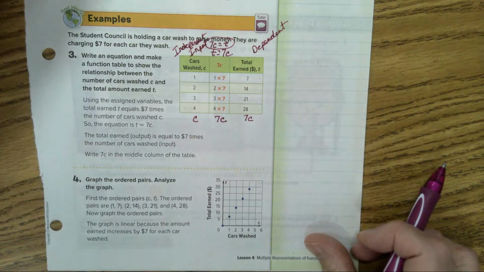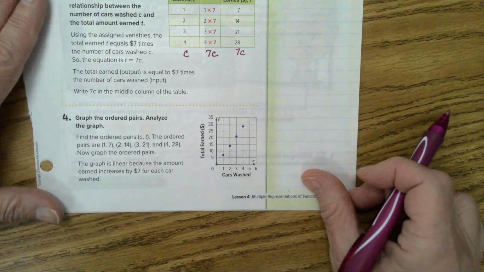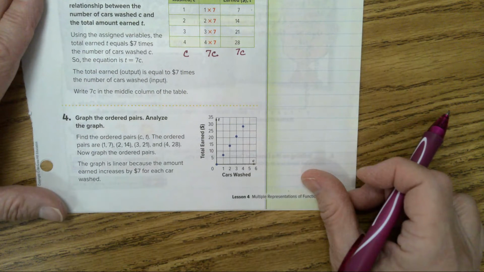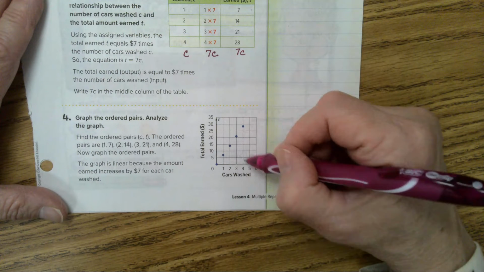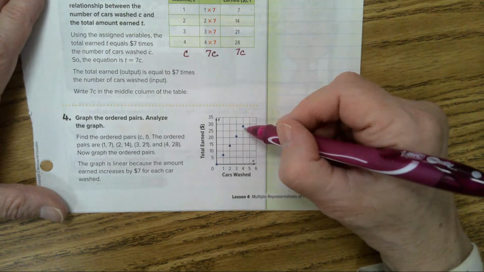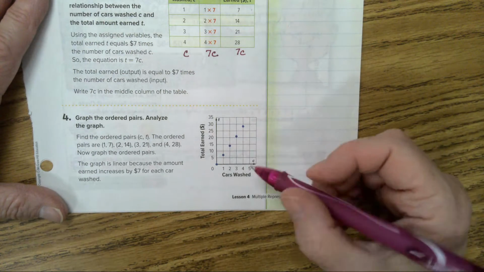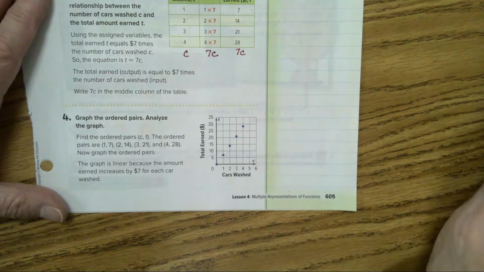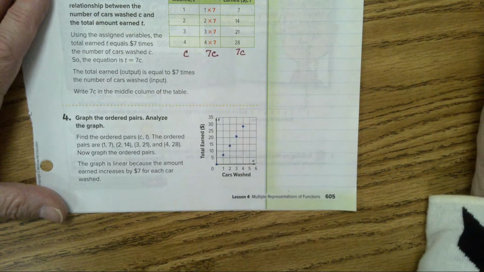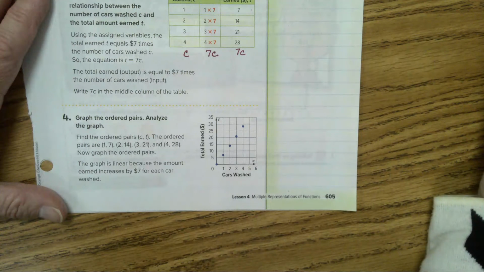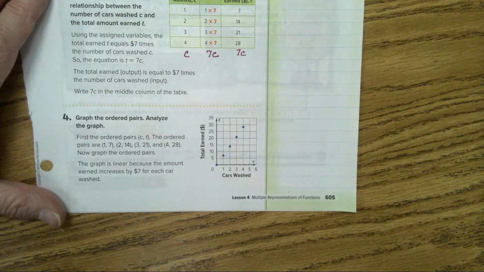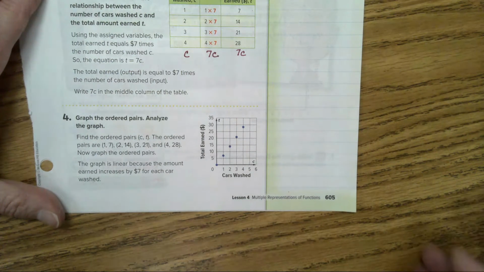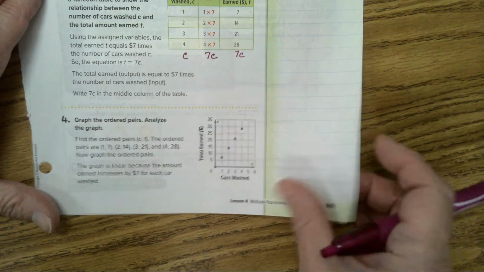Now let's go to number 4 where they've graphed it. Graph the ordered pairs, analyze the graph. Okay, 1 car 7, 2 cars 14, 3 cars 21, 4 cars 28. And if you had to describe it, they make a straight line, right? That's all you have to do. If they say describe the graph, the points are in a straight line, all right? Or it's a linear equation, something like that. If they don't make a straight line, you say it's a crooked line, something like that. Any questions on how to describe a graph? Very simple.